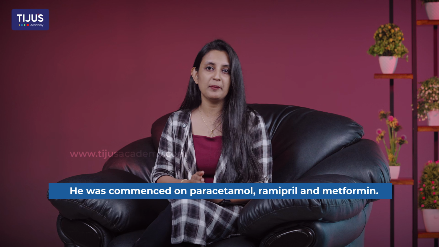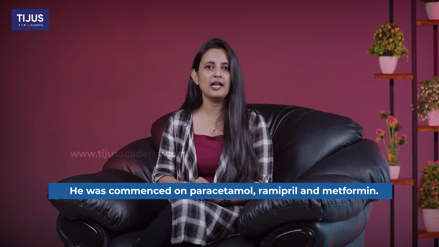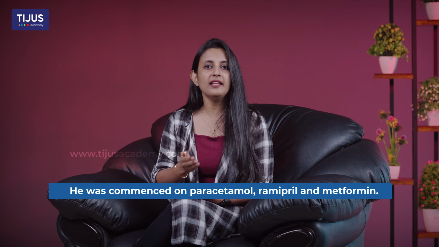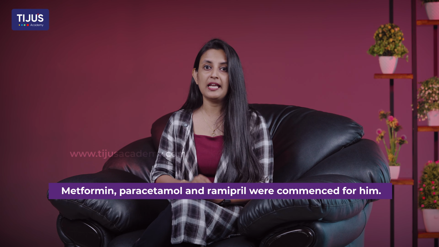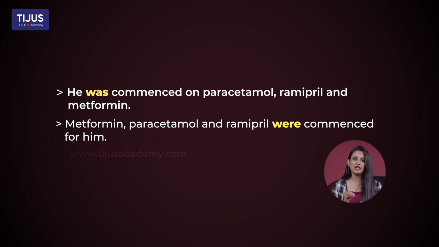Suppose there is more than one medicine for the patient. So the sentence should be like this. He was commenced on paracetamol, ramipril and metformin. And the other way is, metformin, paracetamol and ramipril were commenced for him. Here there are three medicines, so we replace the word was with were in order to show the plural indication.